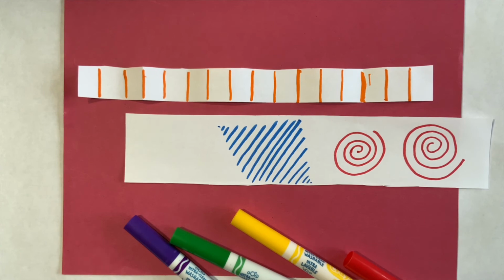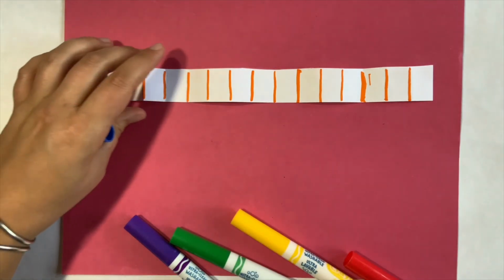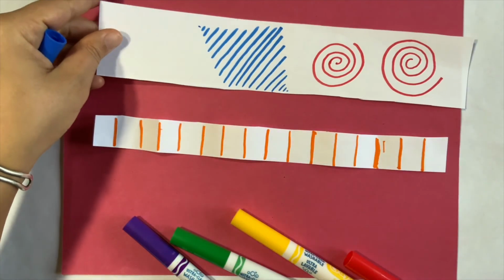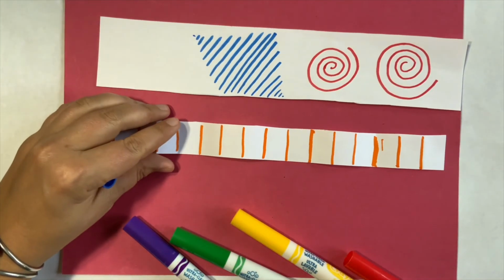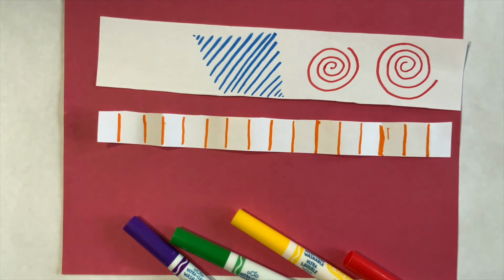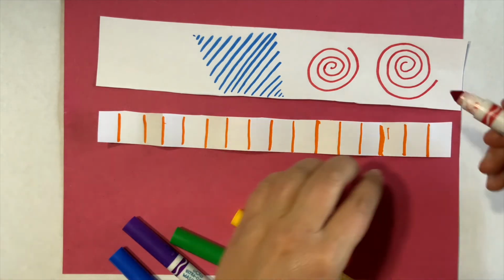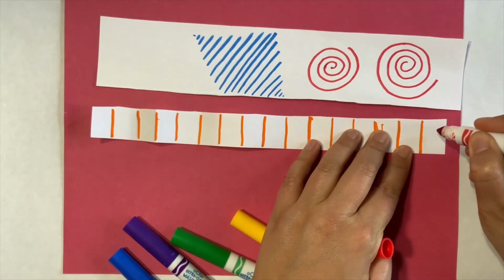Great work. Okay, second grade, now we get to decorate our bracelet. So I'm going to move our sample design above, and I'm going to make spirals in every other box with my color red. Can you do that with me?